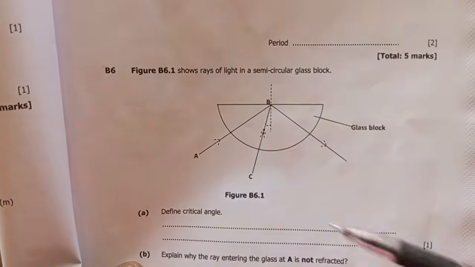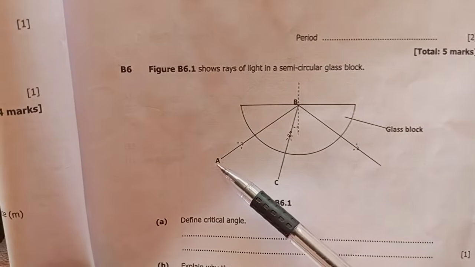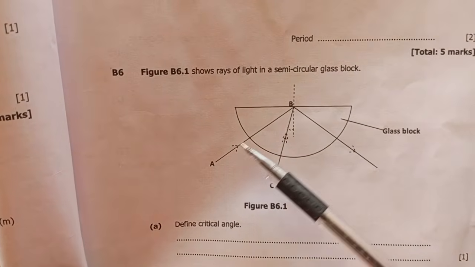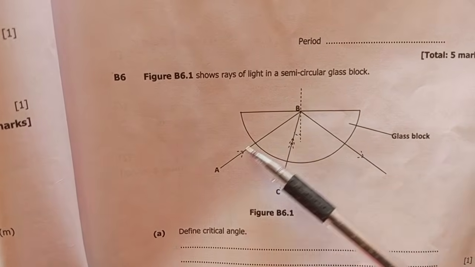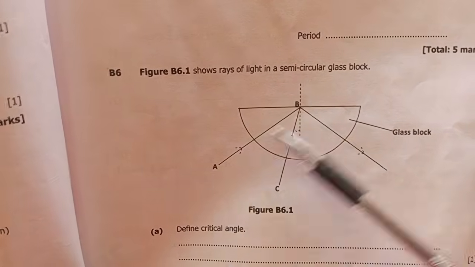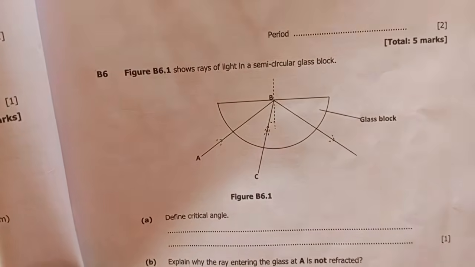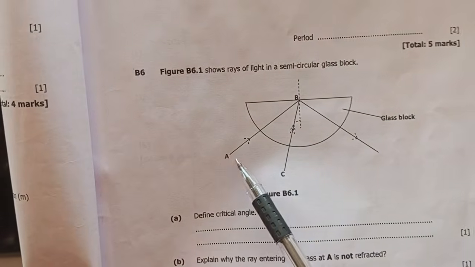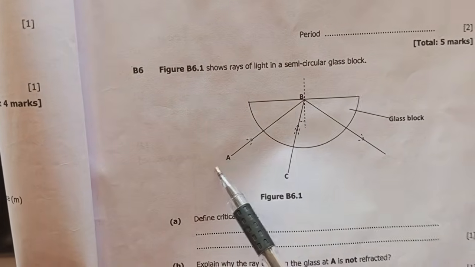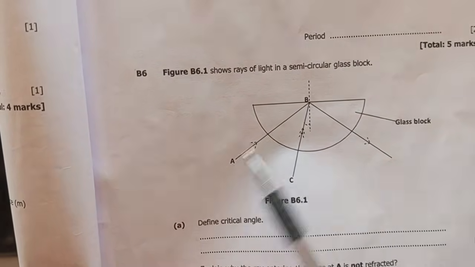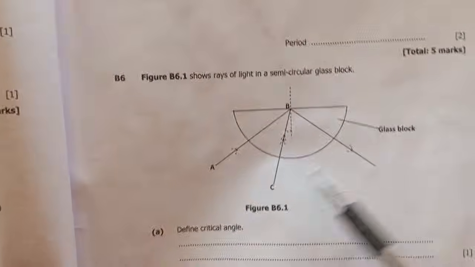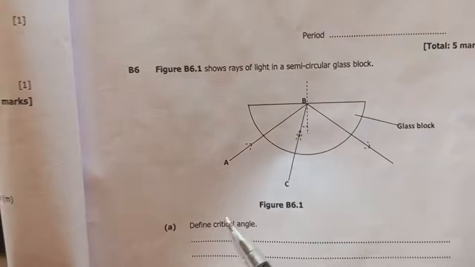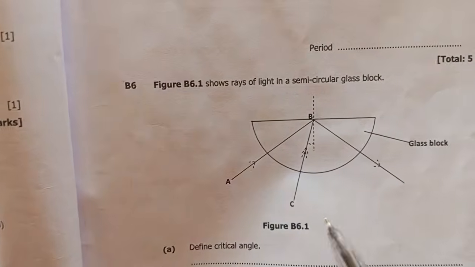And the reason is simple. What you need to understand is that the ray of light AB is entering the glass block at 90 degrees. That's the reason why you cannot see this bending here. So in layman's language, you would say it is entering the glass block through the normal. But you can say technically that it is entering at 90 degrees.